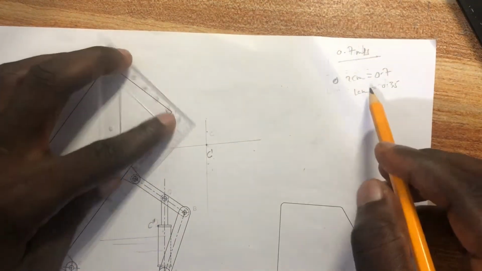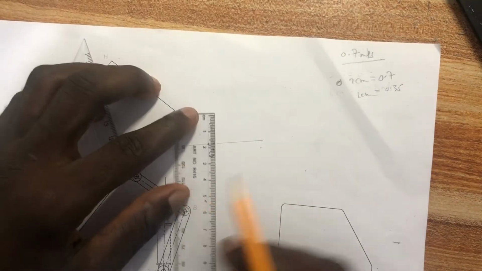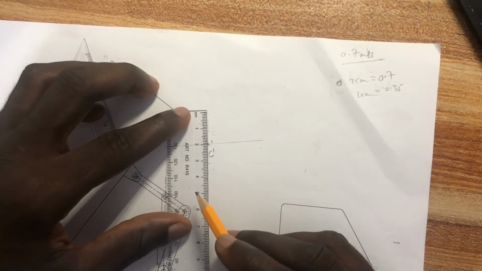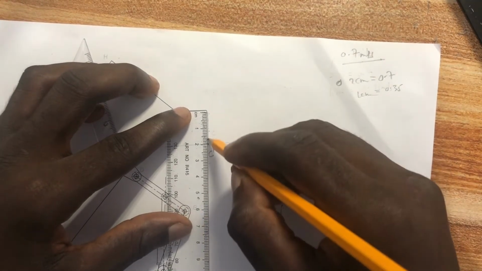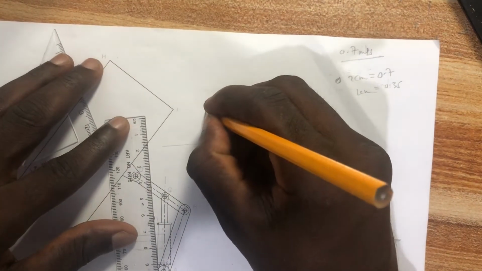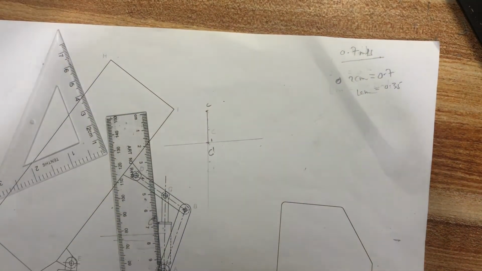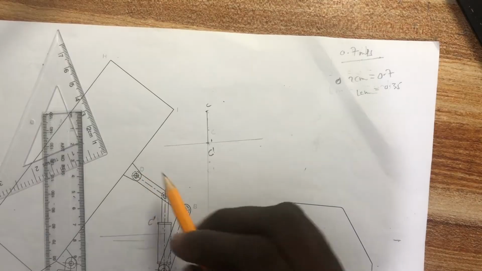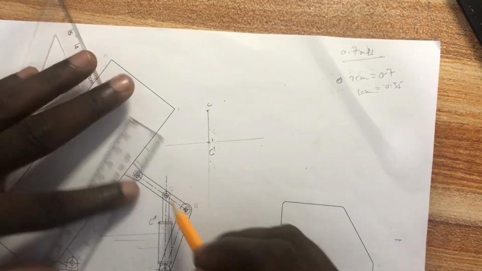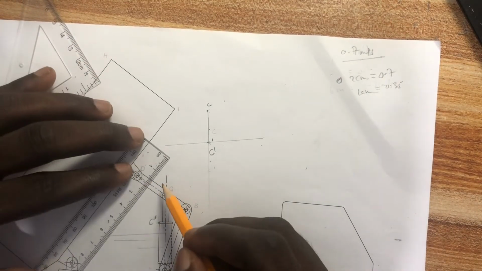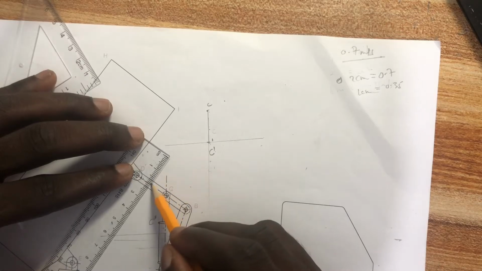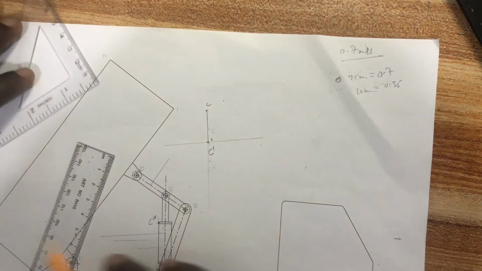So I'll measure 2 centimeters and say that is C. So C is here. Now D relative to C is going to be perpendicular to the line BCD. So I'll draw the perpendicular line and then transfer it here.